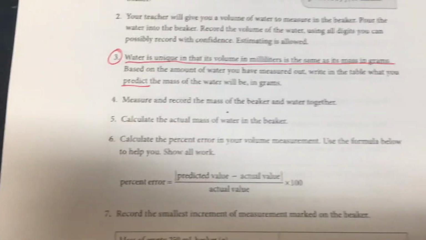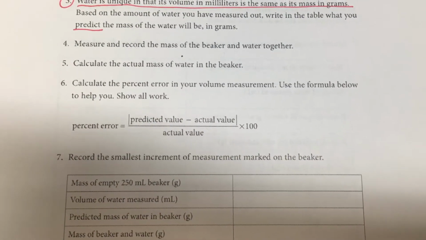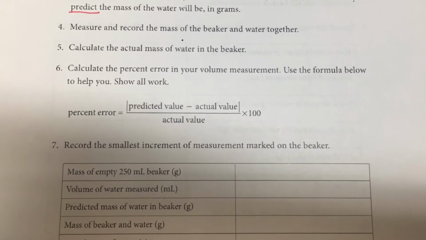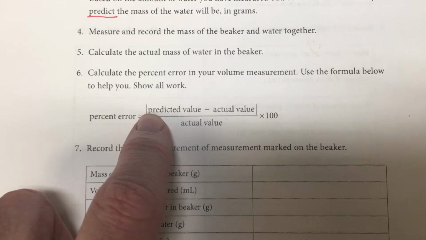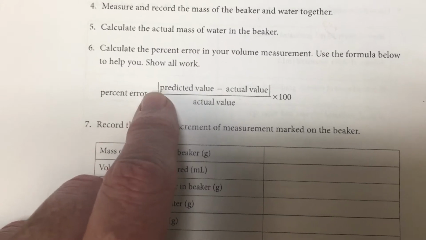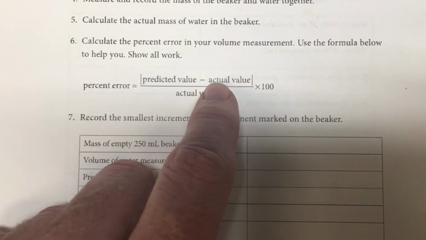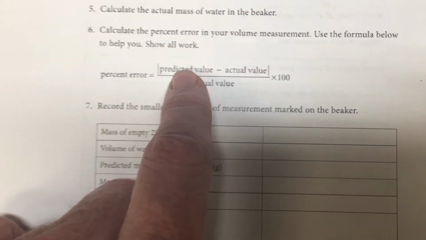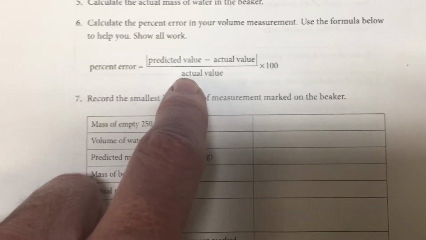Step number 5, calculate the actual mass of the beaker. Step 6, calculate the percent error in your volume measurement. Use the formula below to help you. Show all work. So real quick, for the percent error, it equals the absolute value of the predicted value minus the actual value. The absolute value, these little bars, what they're just saying is that if this ends up being a negative number, then you just need to make it positive. That's all it's saying. All right. So just take the predicted value minus the actual value, and then divide it by the actual value. If it's negative, just make it a positive.